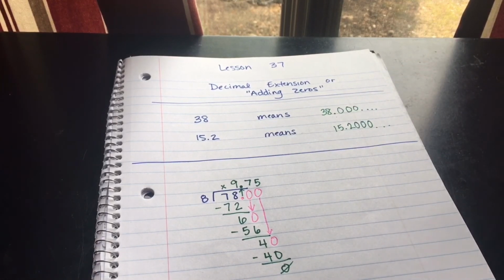All right, the problems for today are page 163, problems 13 through 17. Page 163, problems 13 through 17.